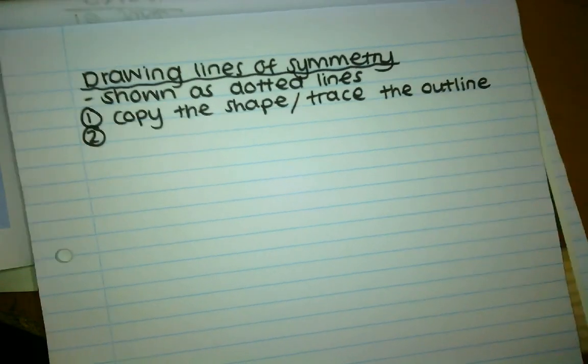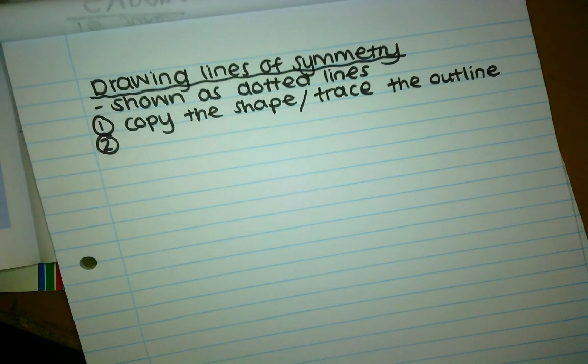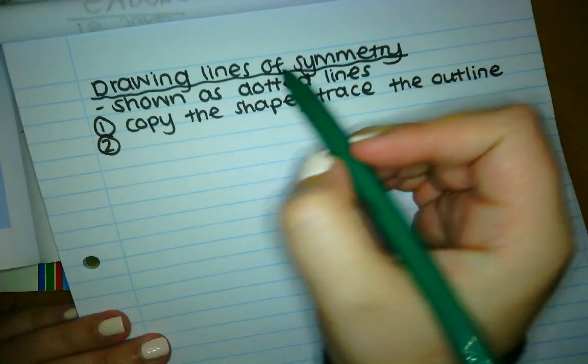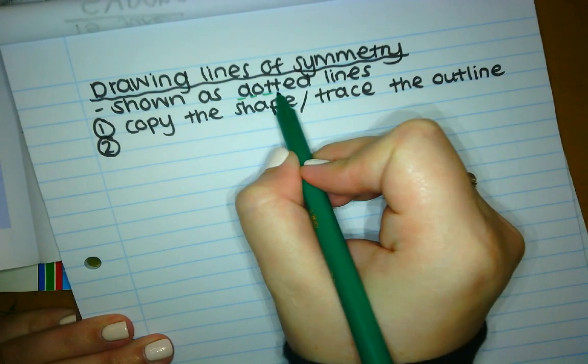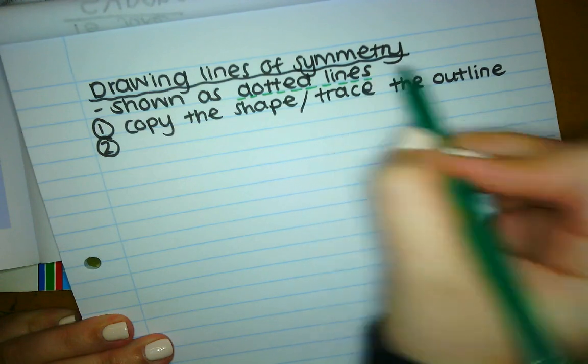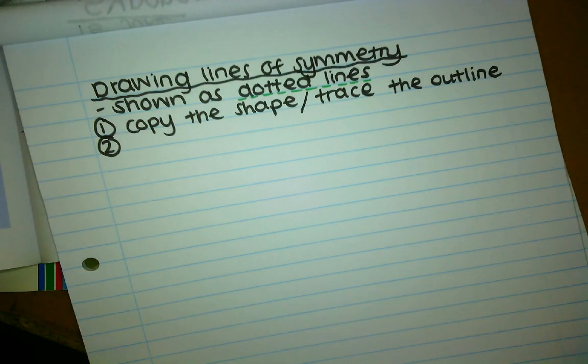So drawing lines of symmetry. So remember, it's shown as a dotted line. Okay, that's the one thing.